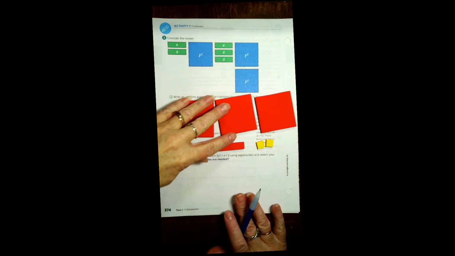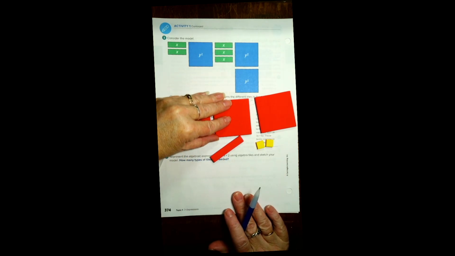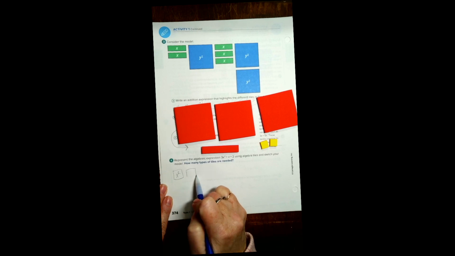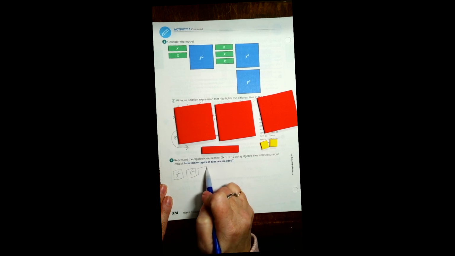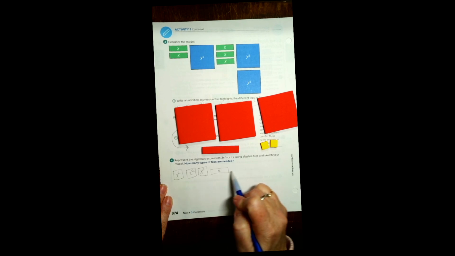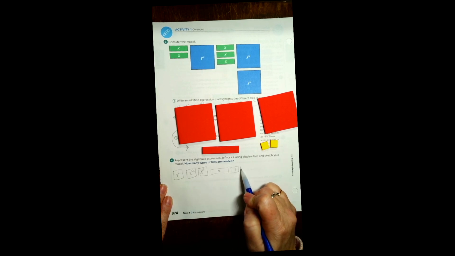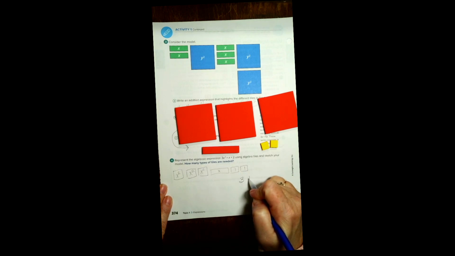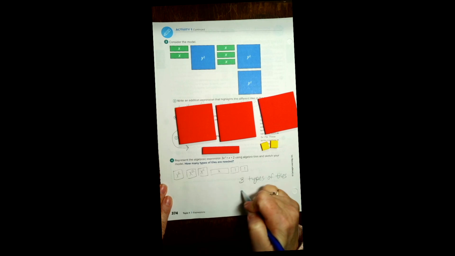Okay, sketch your model. So we have x squared, x squared, x squared. We have an x, a 1, and a 1. How many types of tiles are needed? 3 types of tiles are needed.